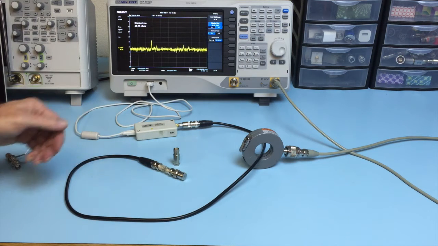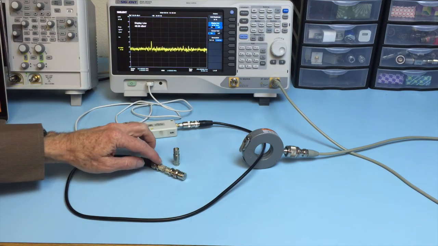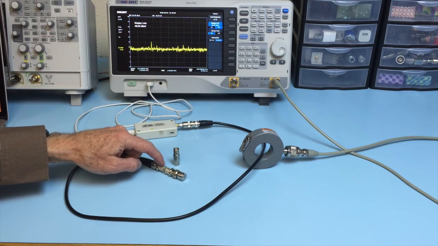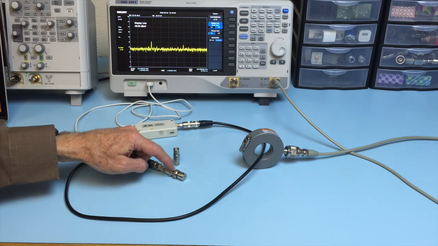So this just demonstrates the importance of short connections between the cable shields and wherever it terminates.